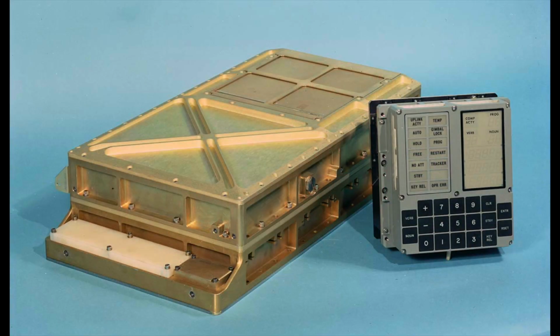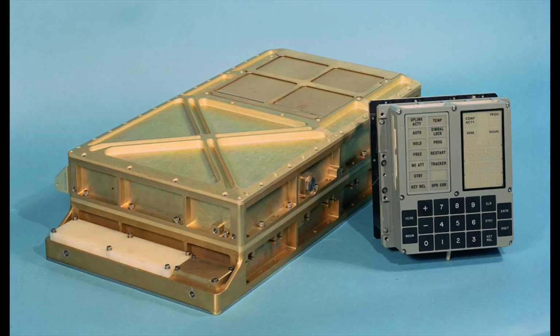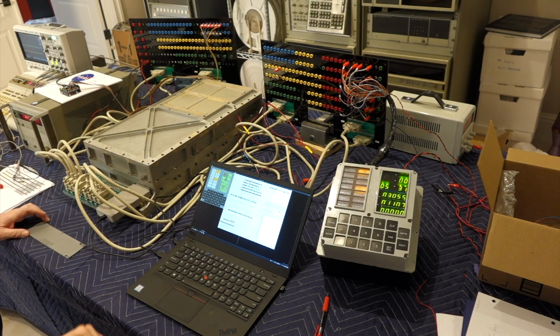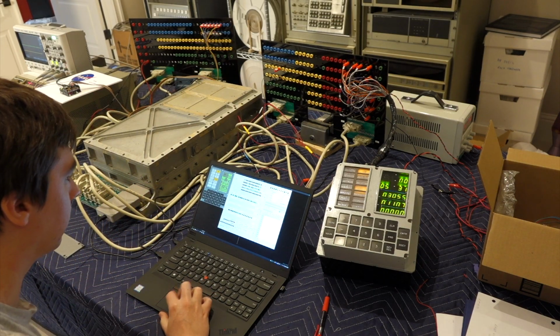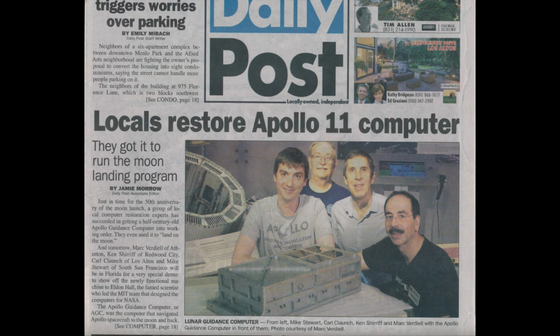But before we go there, you might ask, what's a DSKY? Written DSKY, the initials stand for Display Keyboard Interface, and it was the astronaut's interface to the Apollo guidance computer, the computer we proudly restored for the 50th anniversary of the moon landing in 2019.